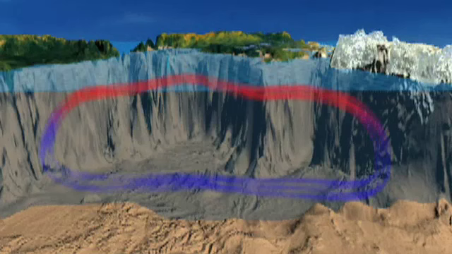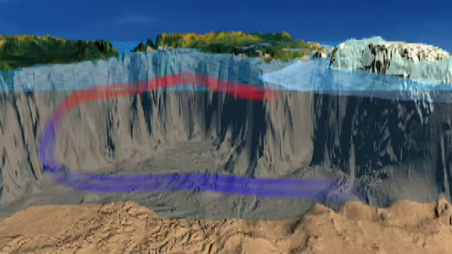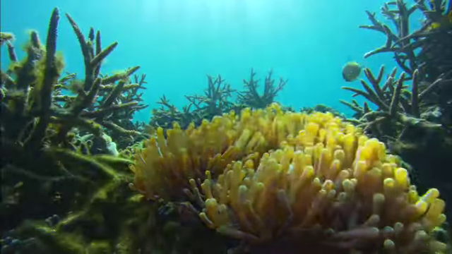The other thing is, on a warmer planet, some of the currents are going to slow down, and so we might not be forming as much of this cold, deep water. So we won't be able to transport carbon into the deep sea. So on the whole, the ocean's going to become less effective at removing carbon from the atmosphere.